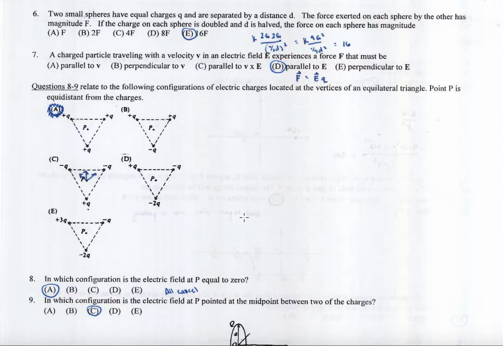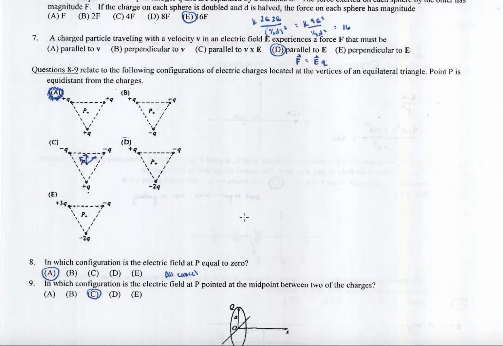Okay, so which of the configurations is 0 at the origin? Well, it's 0 at the origin in this guy, right? They're all symmetrically pointing down, down, down, right? They all kind of cancel each other.